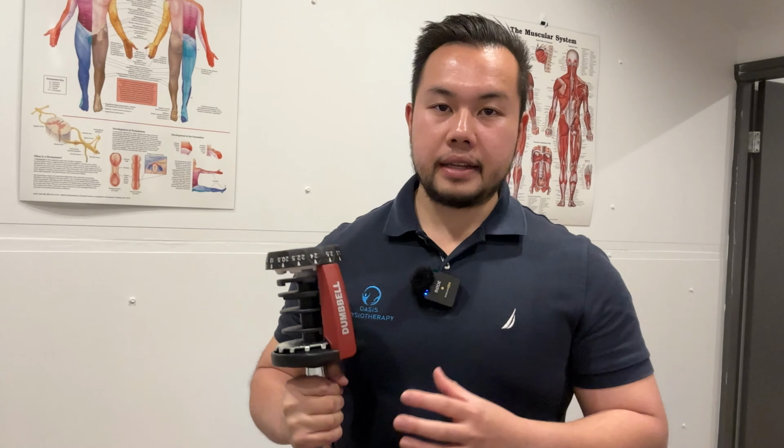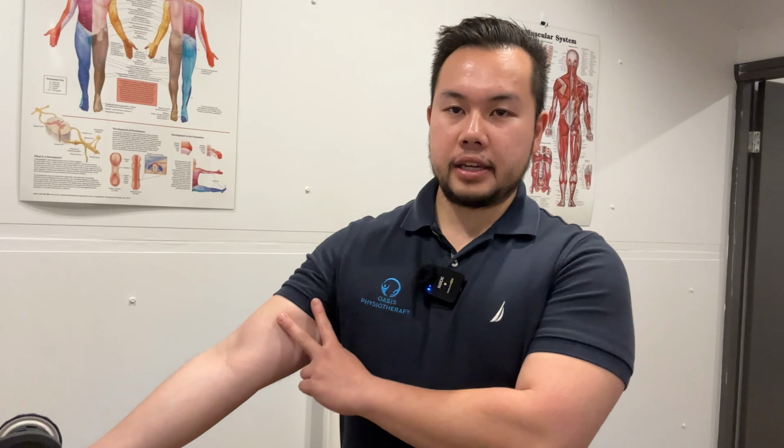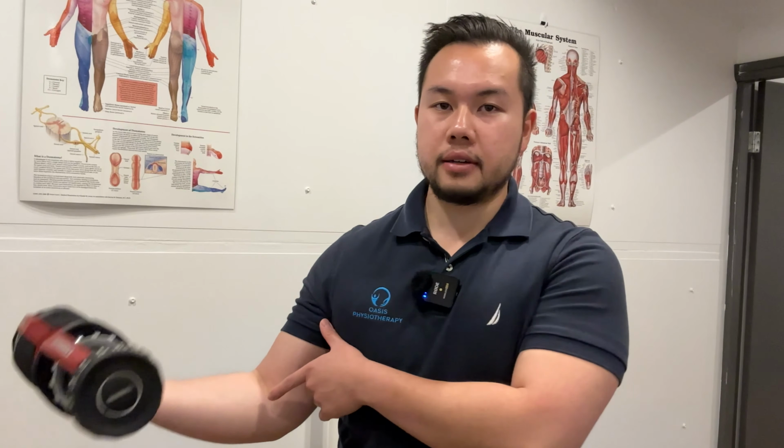So this is why negatives, which is the lowering portion of an exercise, is really good stimulus to promote muscle growth, which is hypertrophy, and it also is a bit of a stretch at the end. So you can get a little bit more flexible by practicing the eccentric portion of a movement.